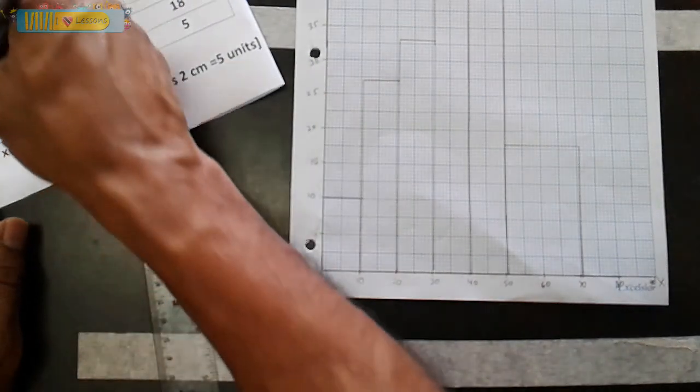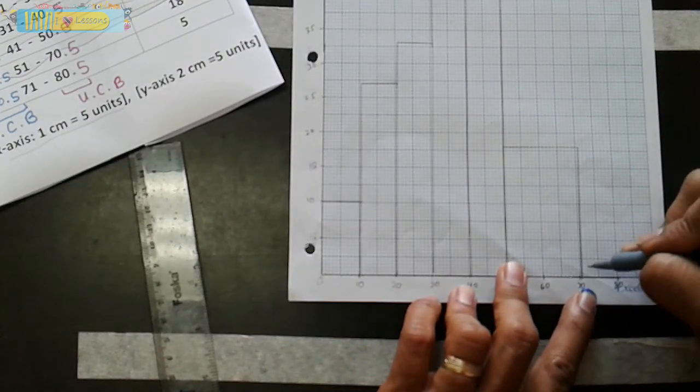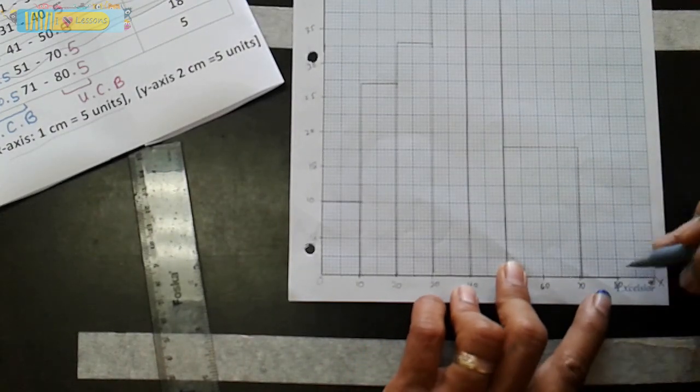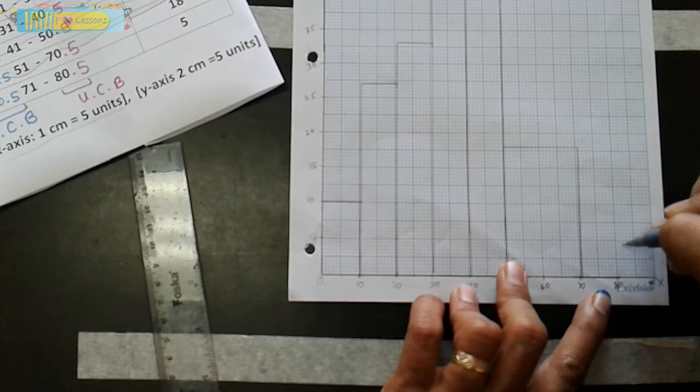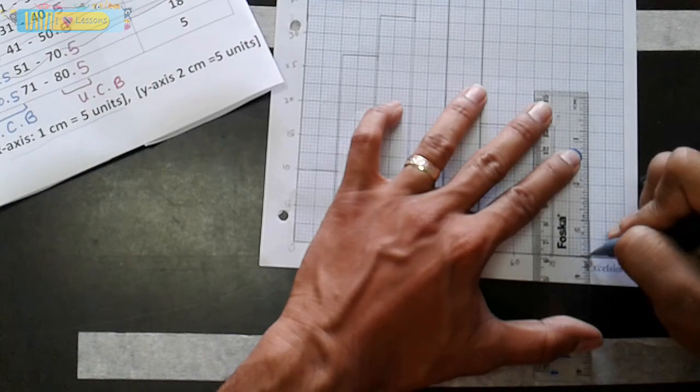So let's do the last one quickly. And this one is 71.5, where the last one finished, and it's going to 80.5. And how high is it going? 5. This one should be easy, right?